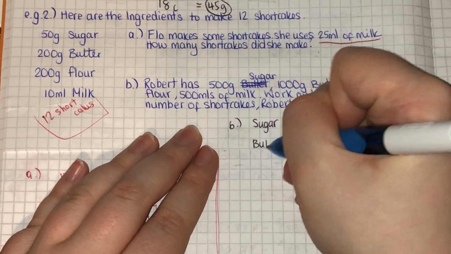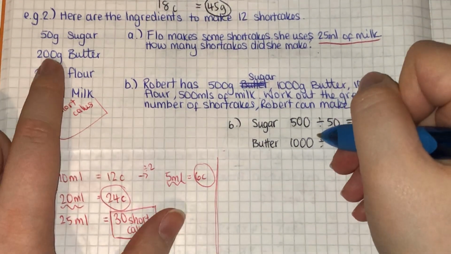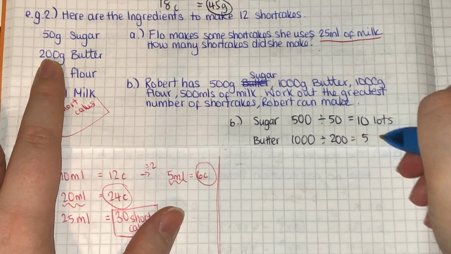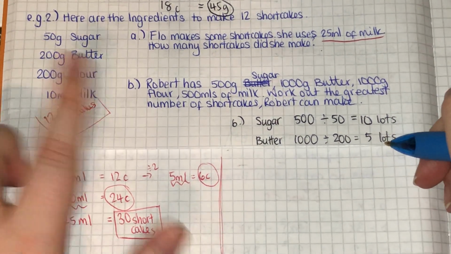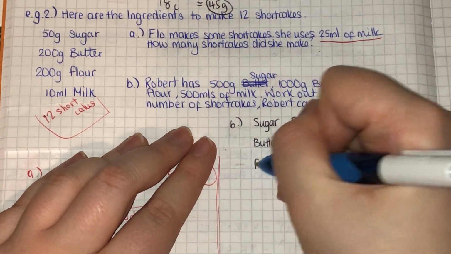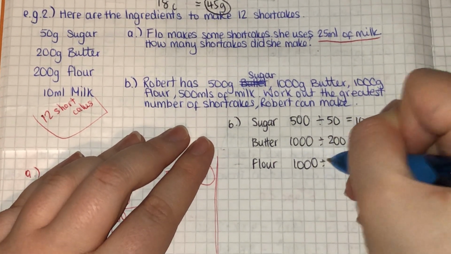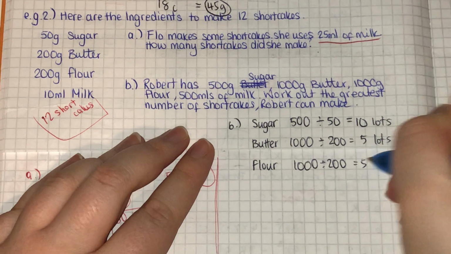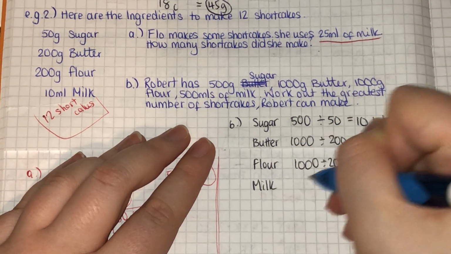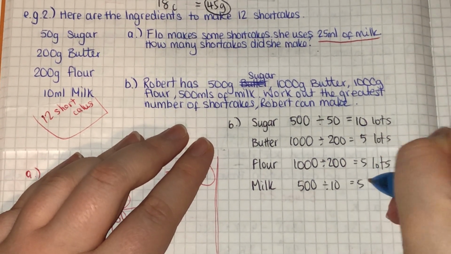Okay, and then I'm just going to keep doing the rest of them. So for the butter, he has 1,000. He uses 200 in that recipe, and that gives you 5. So that means it can make 5 lots of that recipe. And we just keep going. So for flour, 1,000 divided by 200, again 5 lots. And for the milk, 500 divided by 10, which is 50 lots.